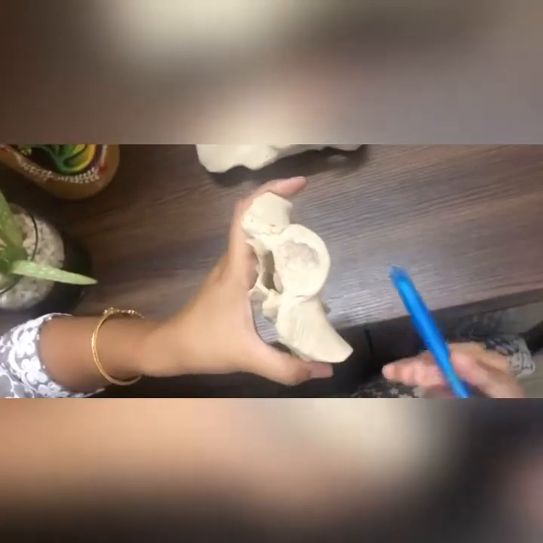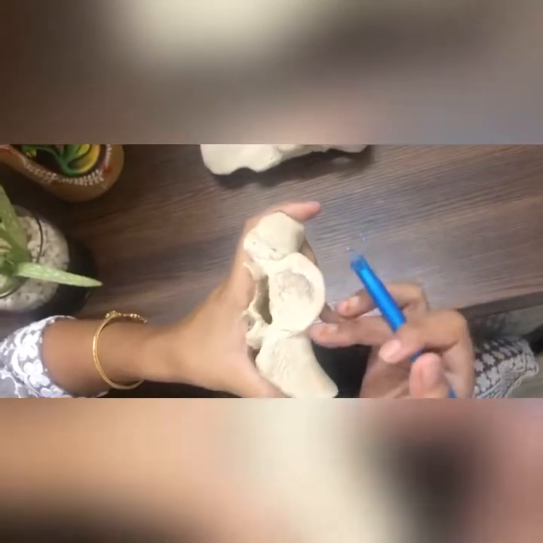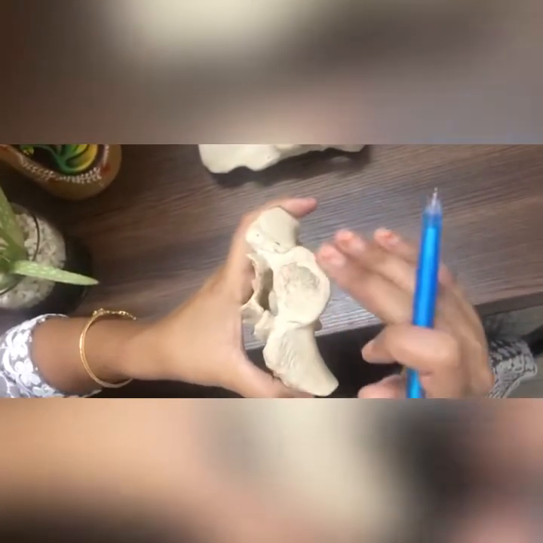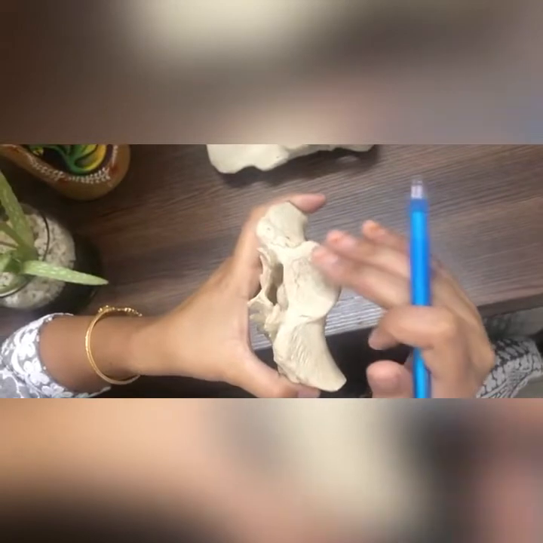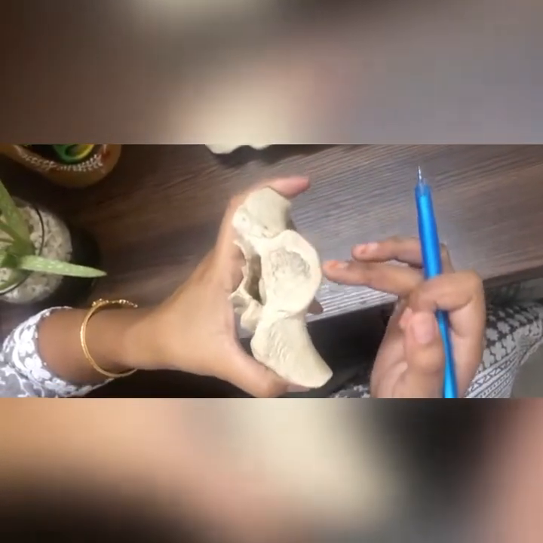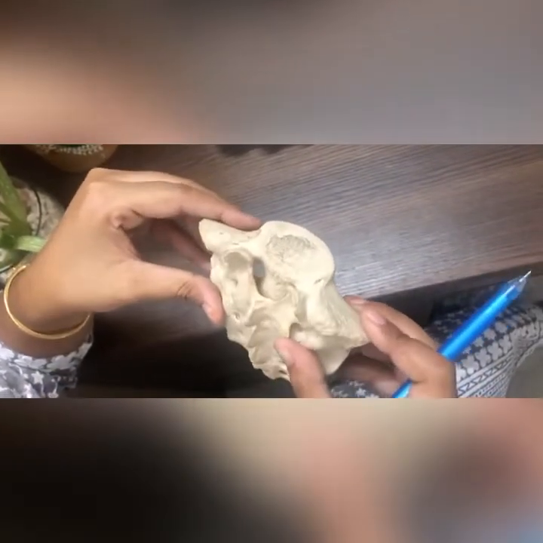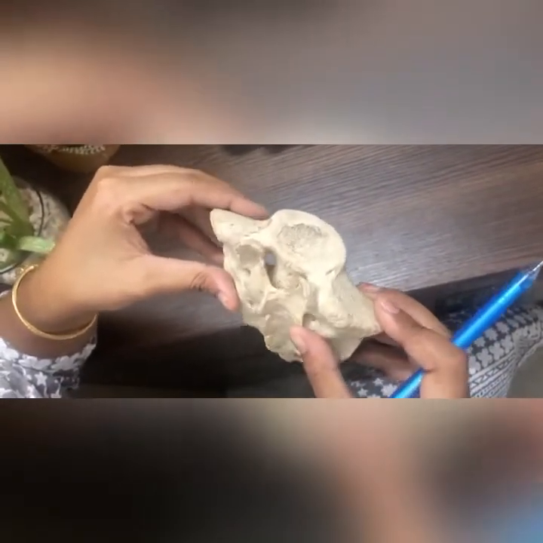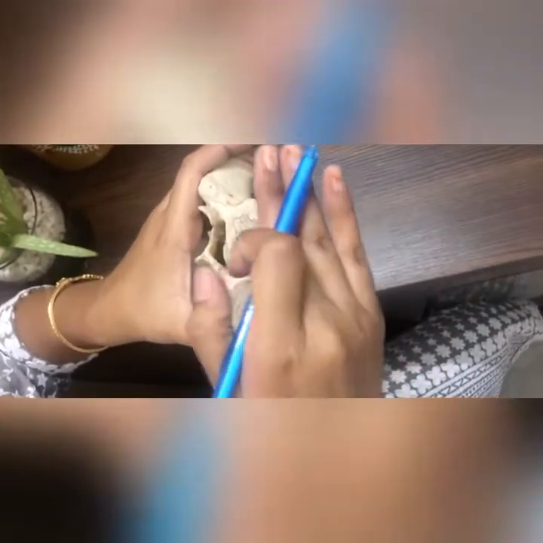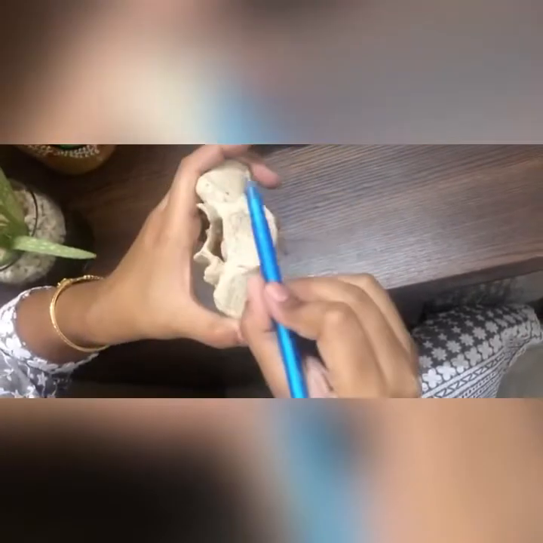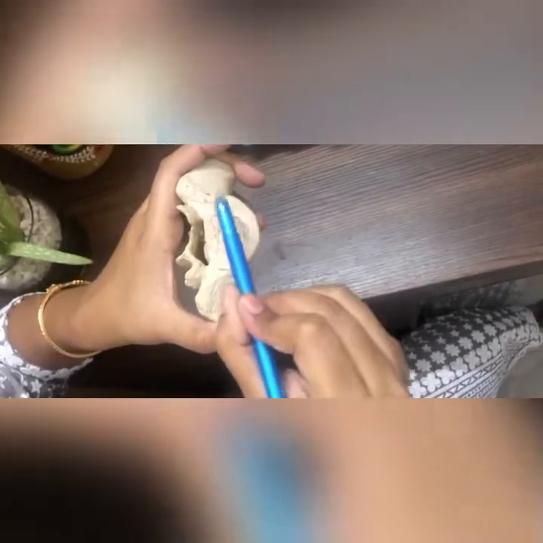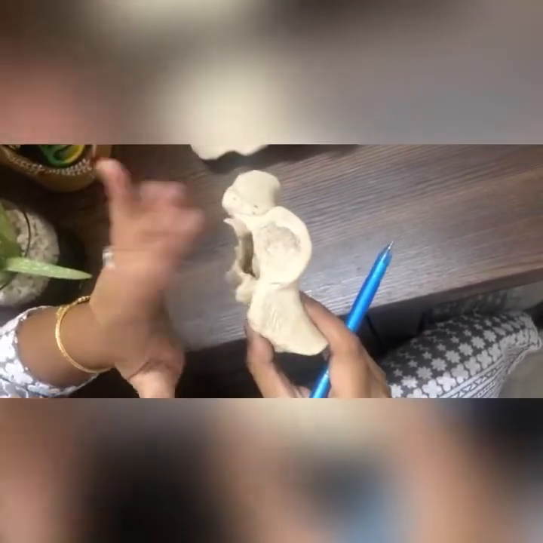Now this anterior edge of the body of the first sacral vertebra is called the sacral promontory, and this sacral promontory is directed downwards and forwards, and forms an angle with the lumbar vertebra above, that is the 5th lumbar vertebra. That angle is called the lumbosacral angle.